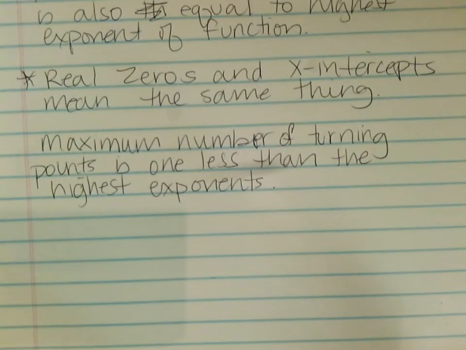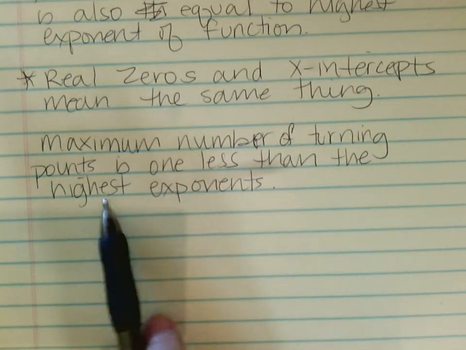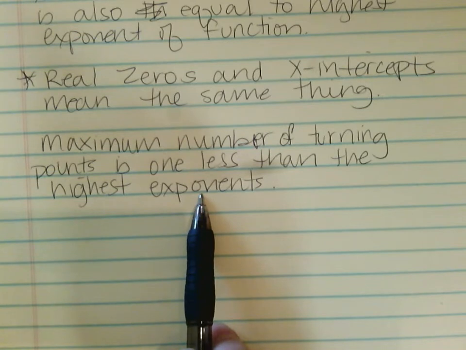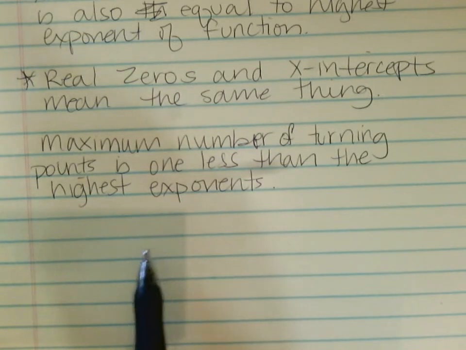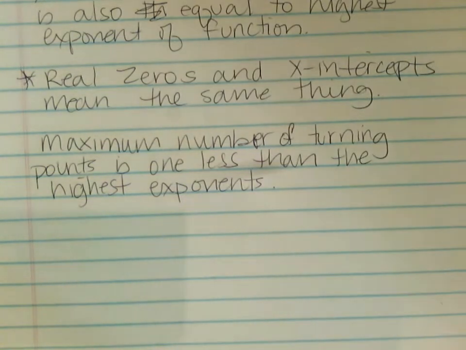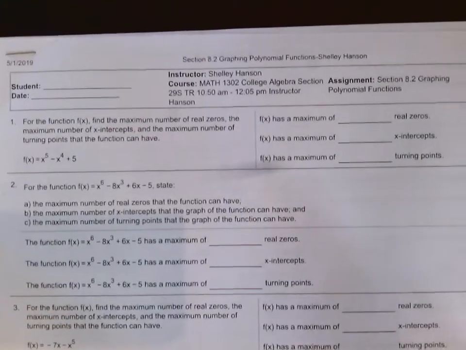Now, the maximum number of turning points is going to be whatever the largest exponent is minus 1. It's going to be 1 less than the highest exponent. So if the highest exponent of your function, say, is x to the 5th, that means the maximum number of turning points of that function would be 4. All right, so knowing those 3 things, your first 3 problems should be very simple.